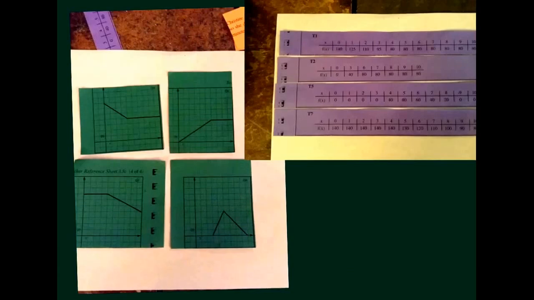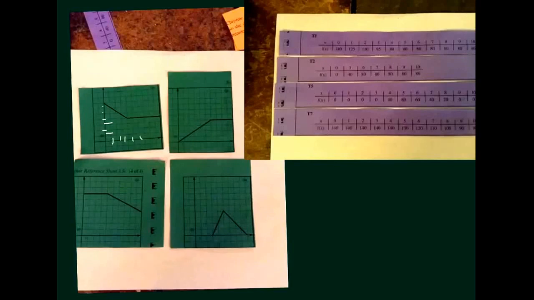Now we're matching graphs to tables. And the tables have all these numbers on them. So the way we do this is, remember that each one of these squares counts as 20 gallons of water on the y-axis. And each one of these squares counts for 1 minute. So for instance, this first graph, G4, we count 20, 40, 60, 80, 100, 120, 140. This graph starts at 140 gallons.